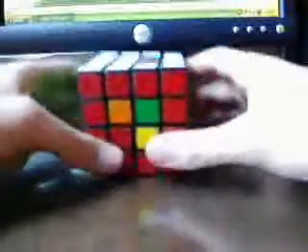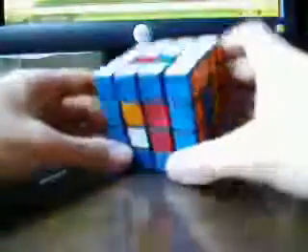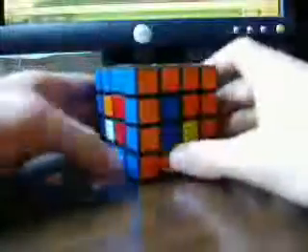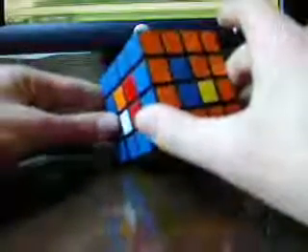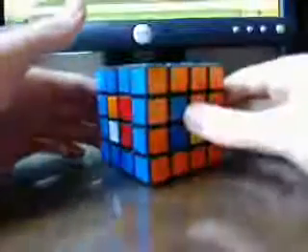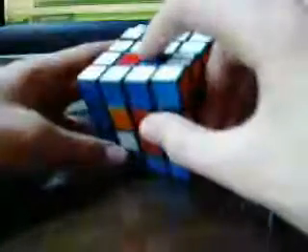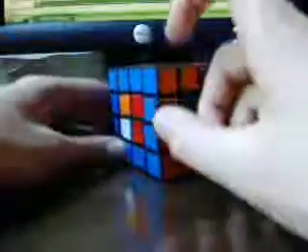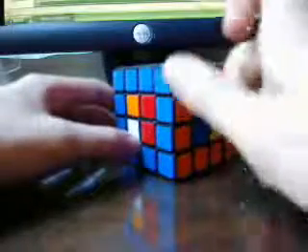So, here's what you do. If they're on 3J, before you do the algorithm itself, you have to perform setup moves. This is very challenging to explain, so bear with me. If your centers are on 3 adjacent faces, I 100% guarantee that you will not need more than one setup move. You will only need one setup move, okay?